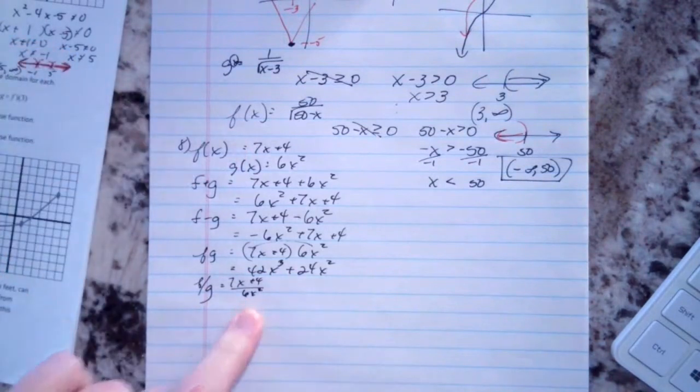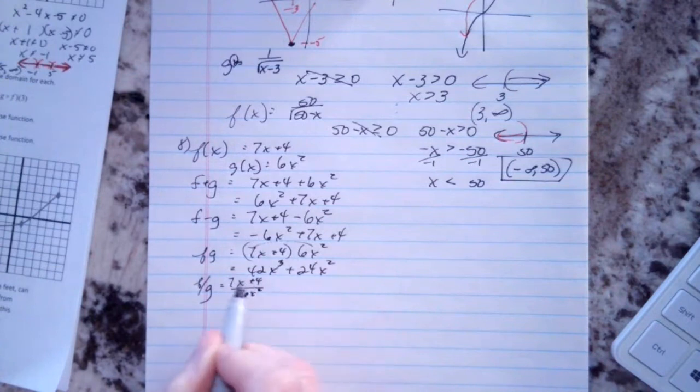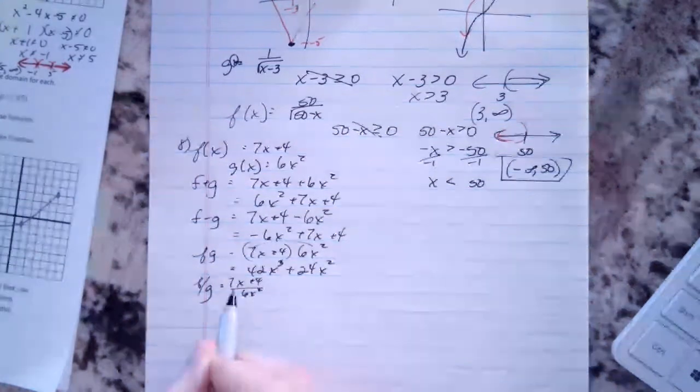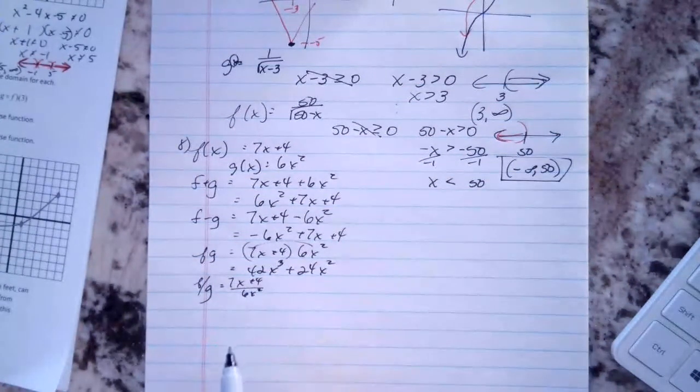But you've got to be careful here. Well, okay, we're just doing it. 7x plus 4 divided by 6x squared. There's no simplifying I can do there. Everybody doesn't have a common factor, so that's the answer.